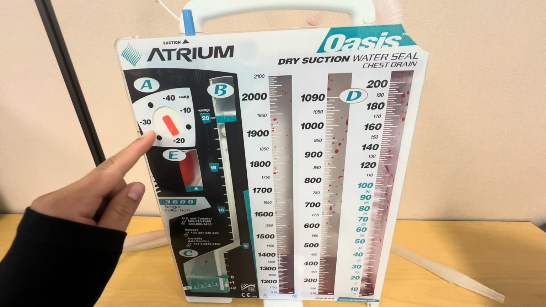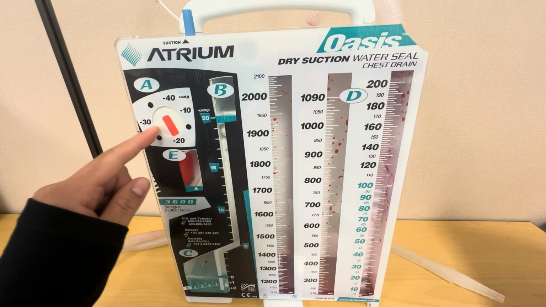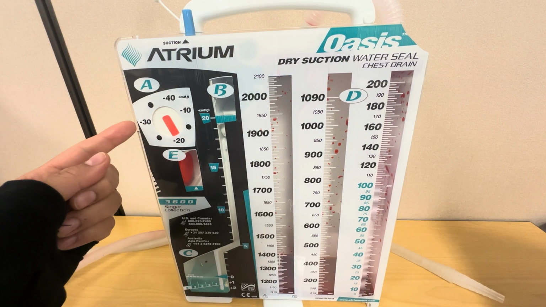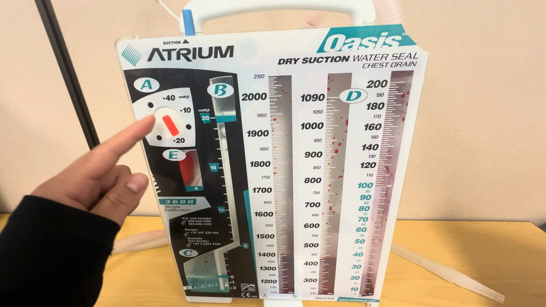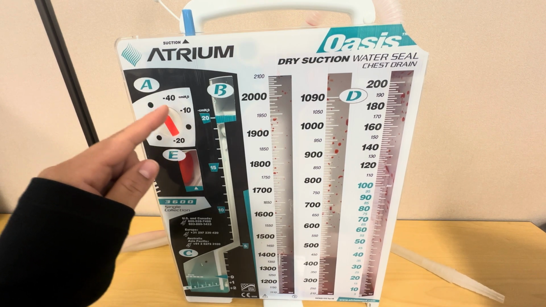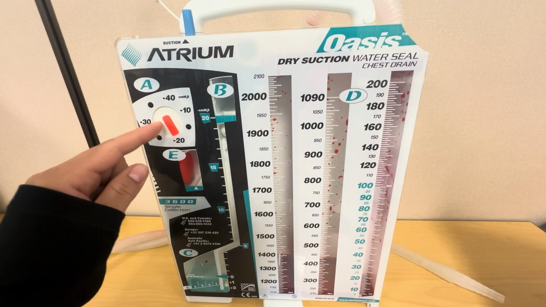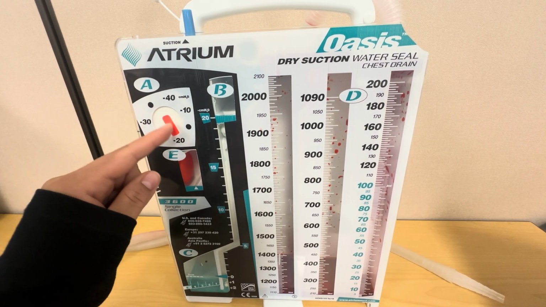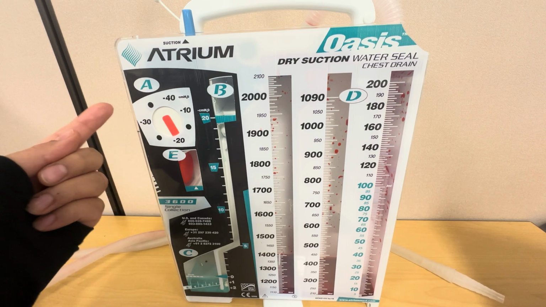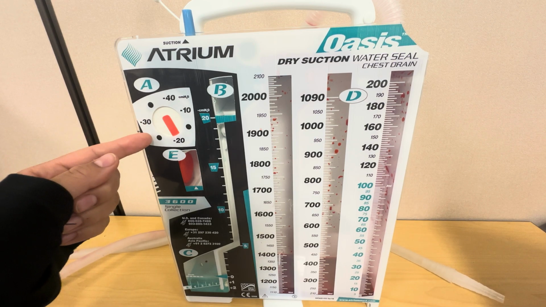Here we have what's called a suction dial. So one of the good things about a dry suction chest drain is that we have the option to go higher in suction pressure. Usually this is set at about a -20, but it's very important to check in with your provider to see what suction level they want it at.